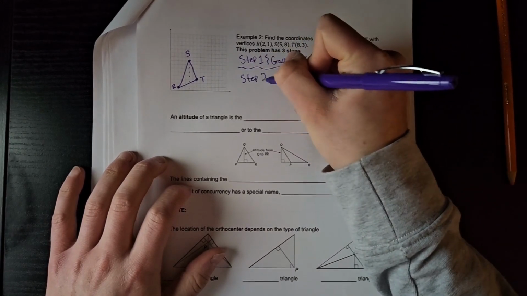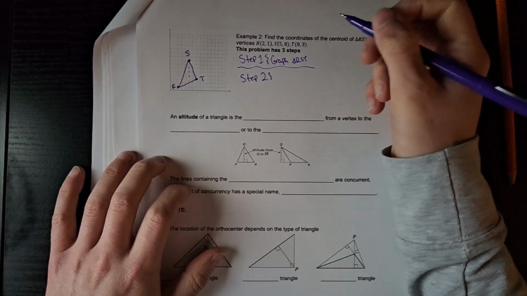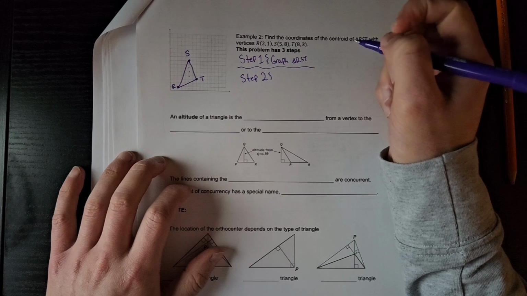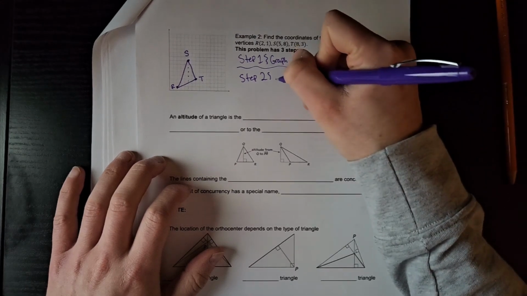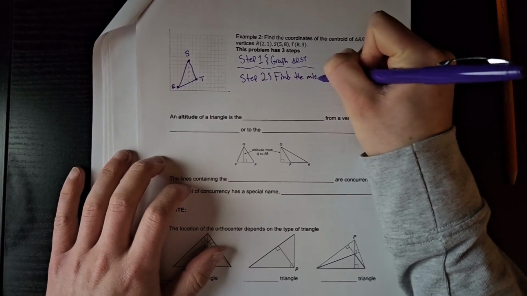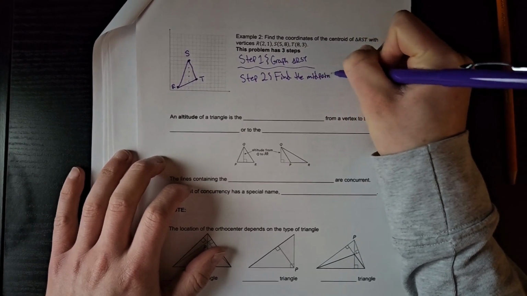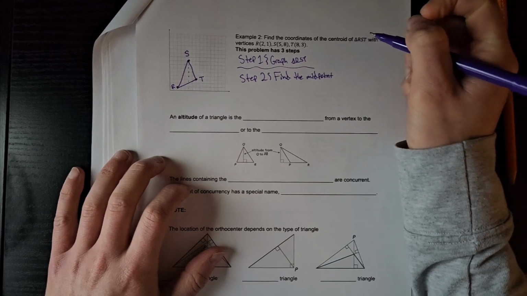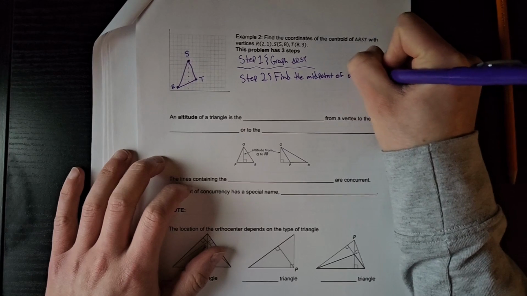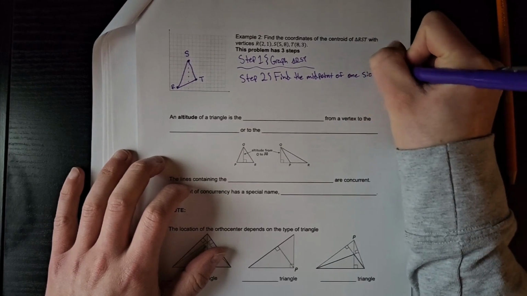Step number 2. We need to find the midpoint of the sides. Yep, find the midpoint of one side.